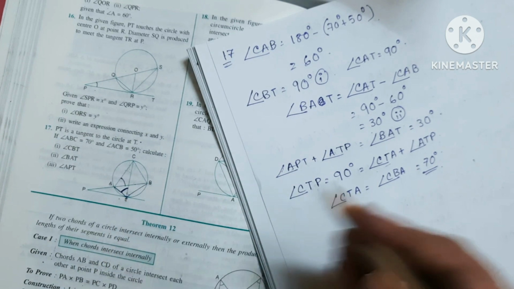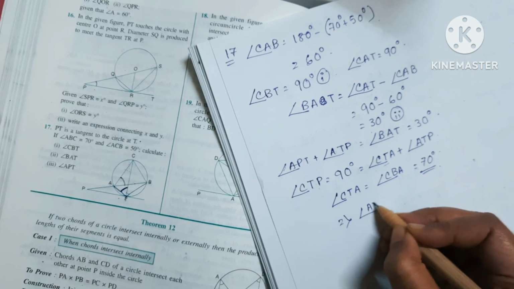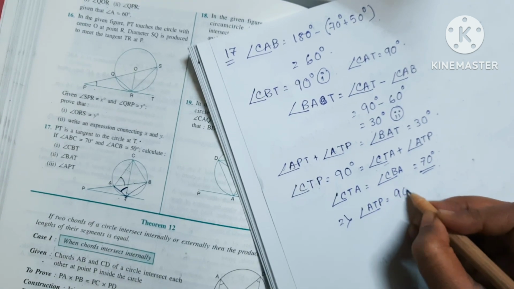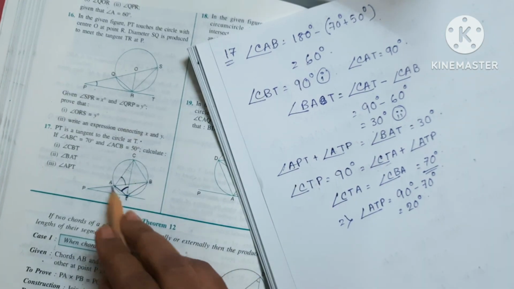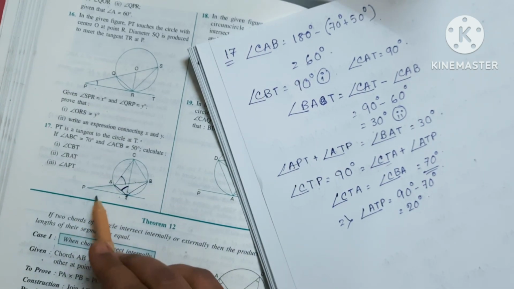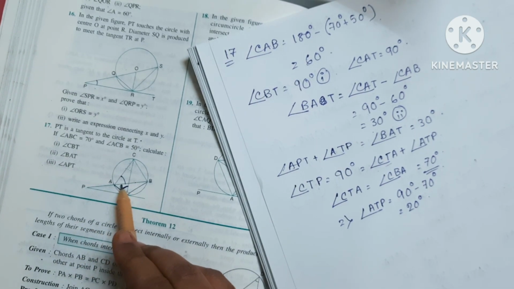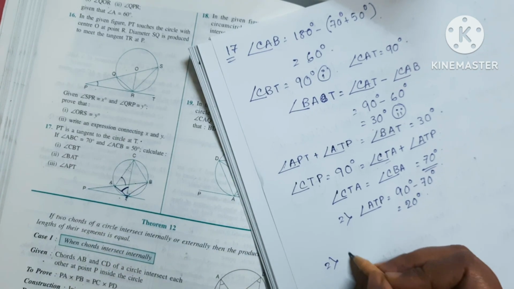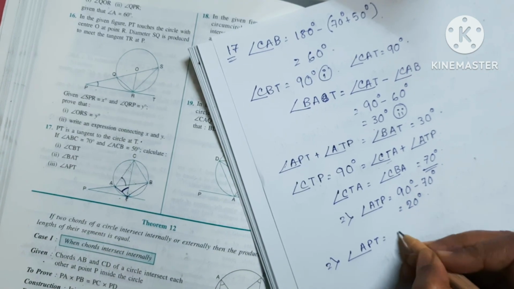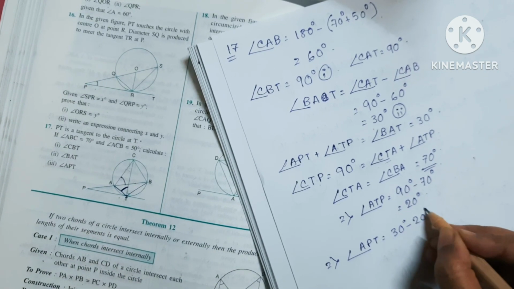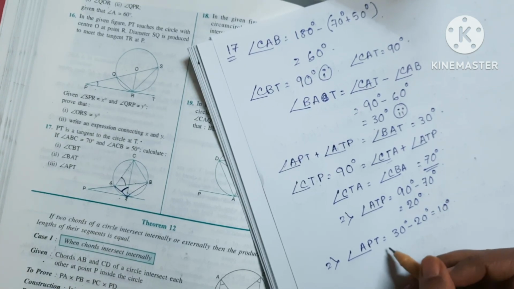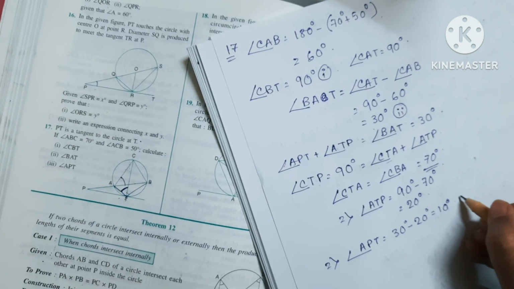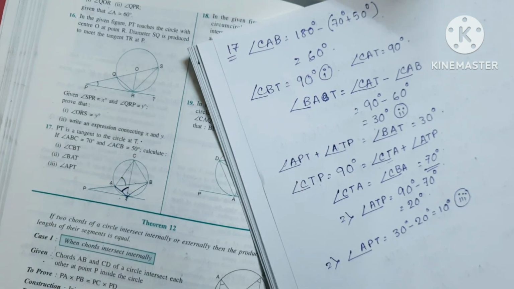So 90 minus 70. So that means angle ATP, that is 90 minus 70, that is 20 degree. Now ATP and PAT, the sum of these two angles is 30 degree, BAT. So that means angle APT, that is 30 degree minus 20 degree, that is 10. Okay, so APT is 10 degree. So this is the answer of 3.